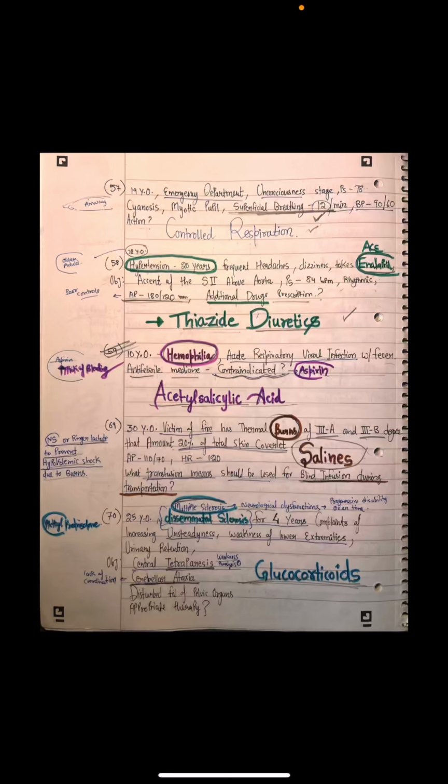Let's see our next patient. Patient 59, a 10-year-old having hemophilia. Hemophilia means uncontrolled bleeding in the patient. The risk of acute respiratory viral infection with fever and antifebrile medicine. Which medicine is contraindicated in the patient? So remember, guys, aspirin should be contraindicated in patients with hemophilia because it will increase the risk of bleeding. So do not prescribe acetylsalicylic acid to patients with hemophilia.